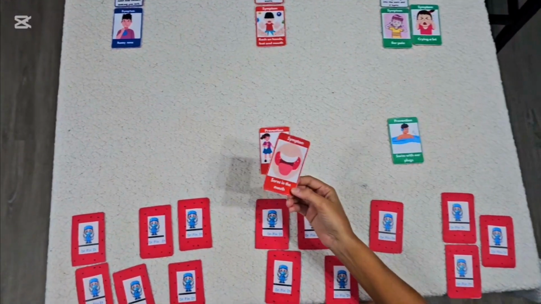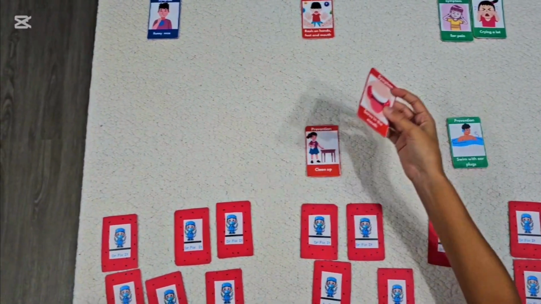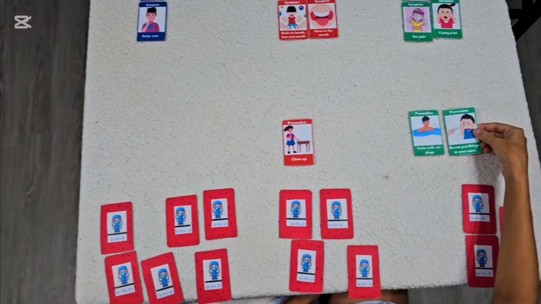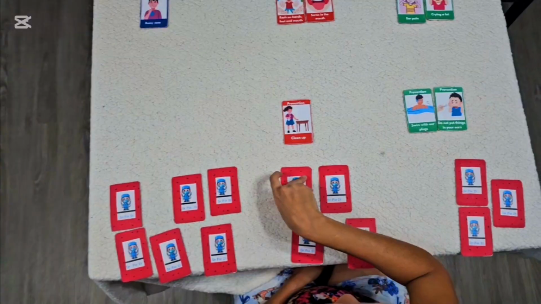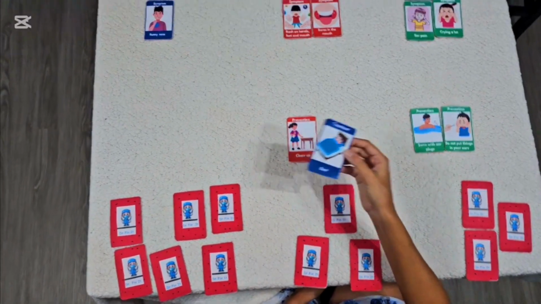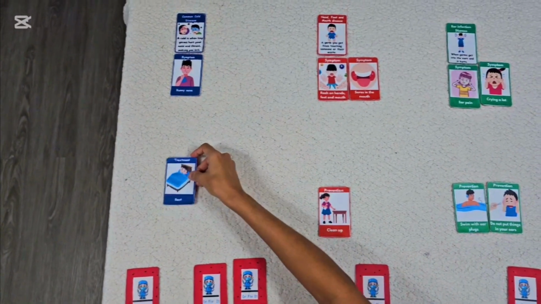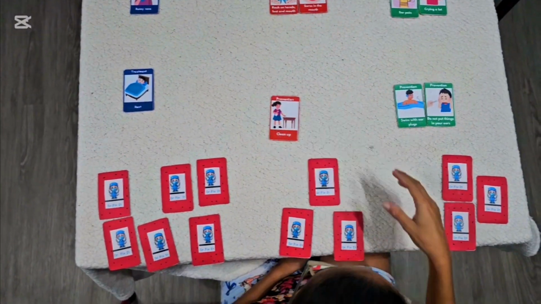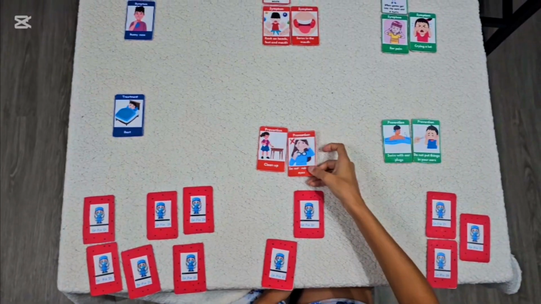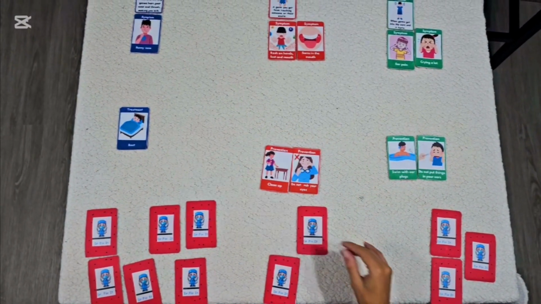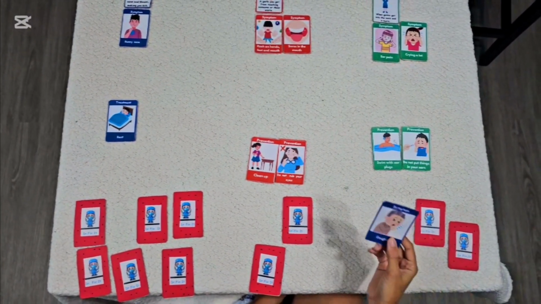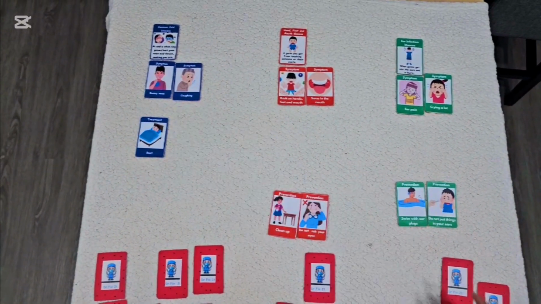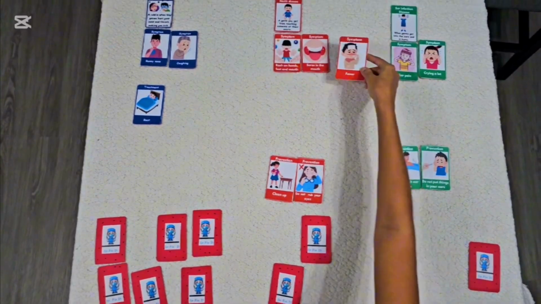So players would keep playing and placing cards accordingly. Symptom, so it's in the mouth. Prevention, so go here at the bottom. Treatment, rest, will go here in the second row. Prevention will go here at the bottom. Symptom, coughing will go here. You have symptom again, which will go here.